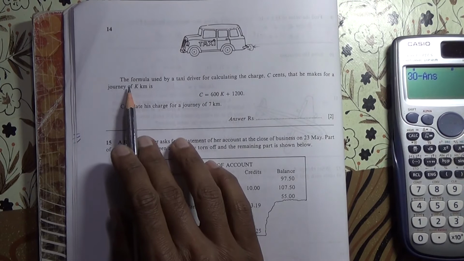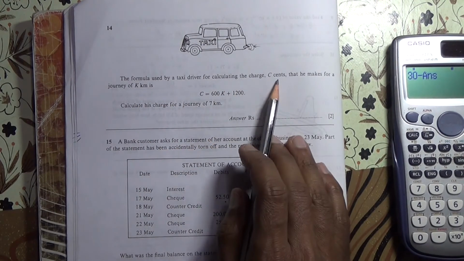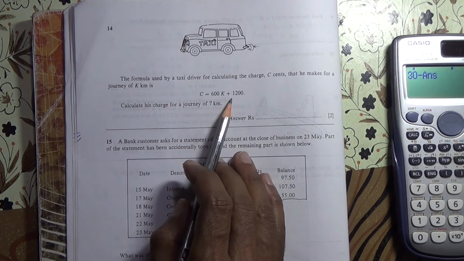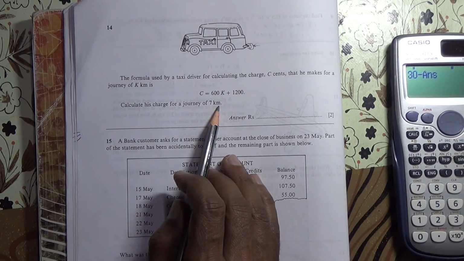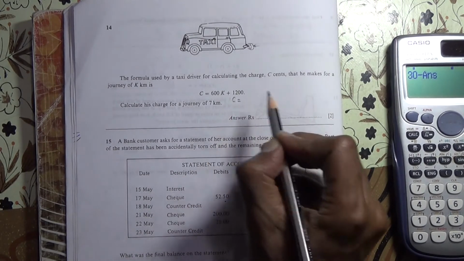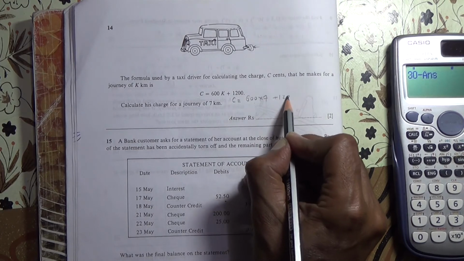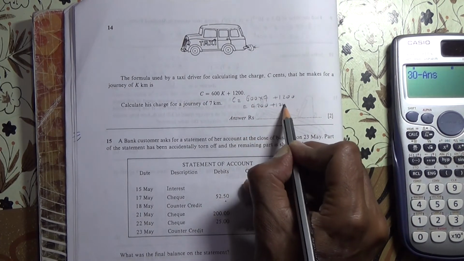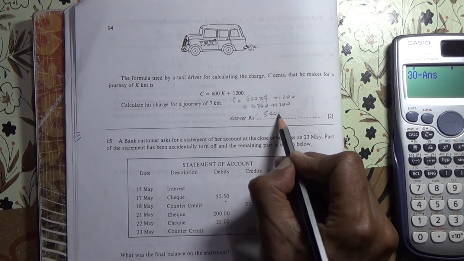Question number 14. The formula used by a taxi driver for calculating the charge C cents that he makes for a journey of k kilometers is given by this. Calculate his charge for a journey of 7 kilometers. Okay, so this is 7, so C is equal to 600 times 7 plus 1200, which is then 4200 plus 1200. That's going to make it 5,400 rupees.